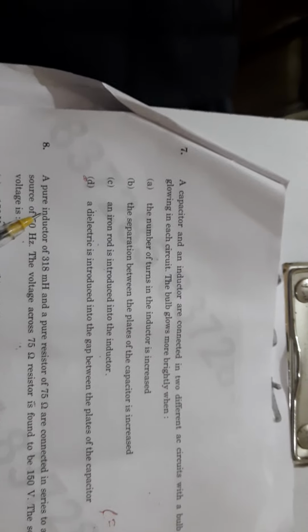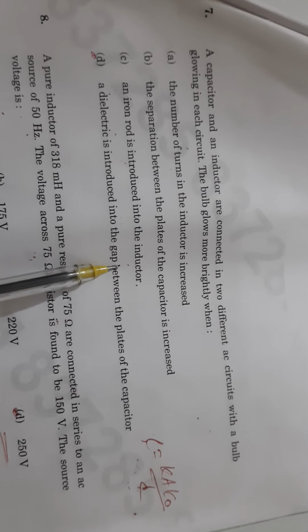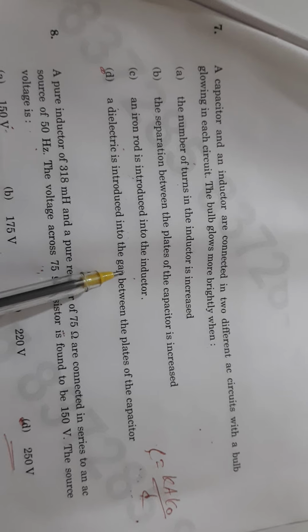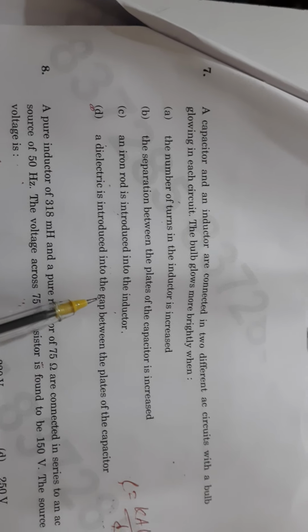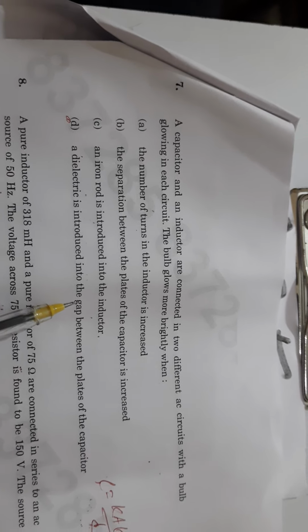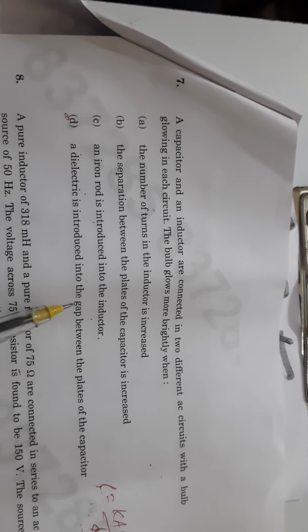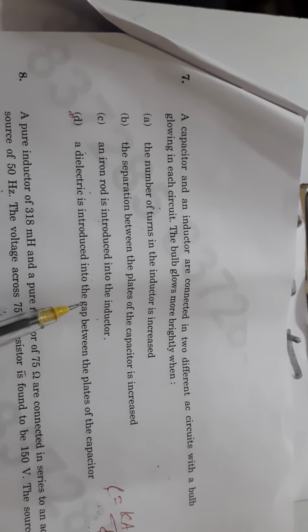And next, if an iron rod is introduced into the inductor, the EMF generation across the inductor will increase, which decreases the intensity of the bulb. That will not help to glow the bulb much.